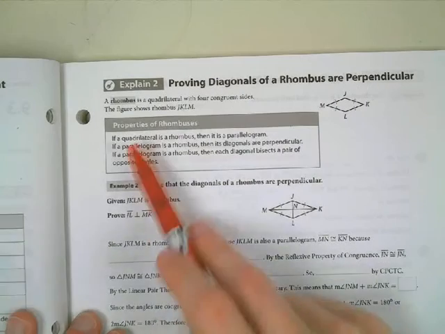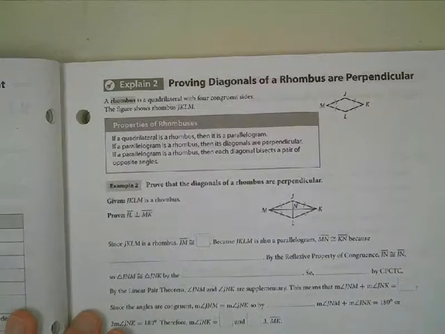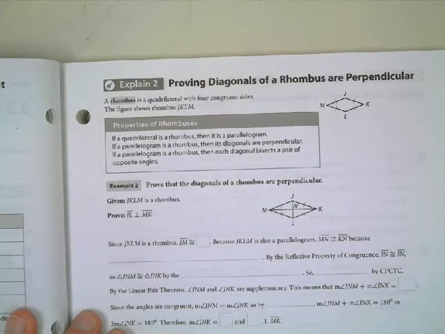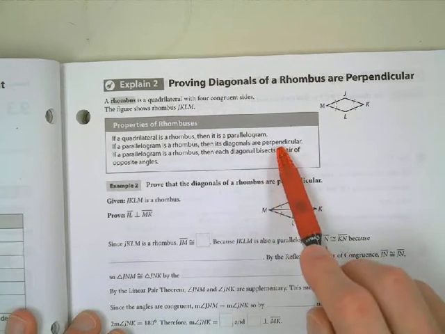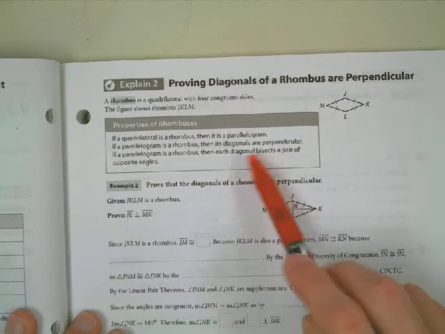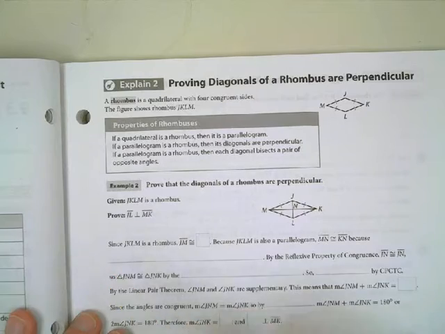A rhombus is also a quadrilateral, and it's also a parallelogram. Since a rhombus is a parallelogram, it has all the properties of a parallelogram, plus the diagonals of a rhombus are perpendicular, and the diagonals bisect a pair of opposite angles. So each diagonal bisects the angle that it goes through.